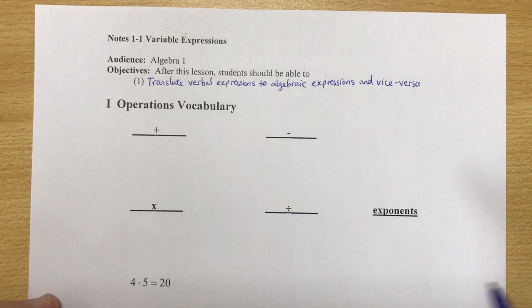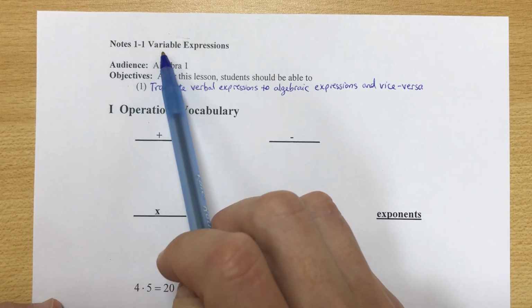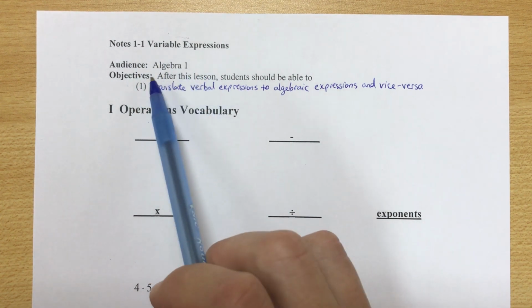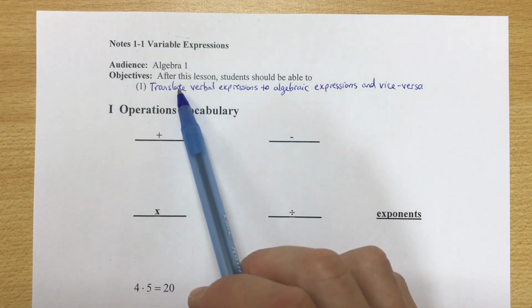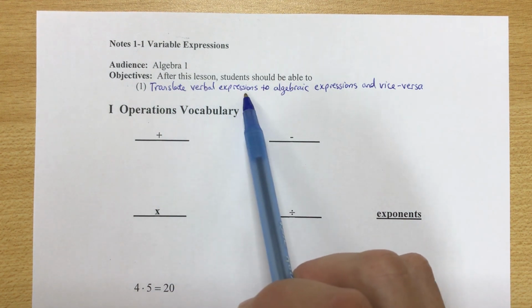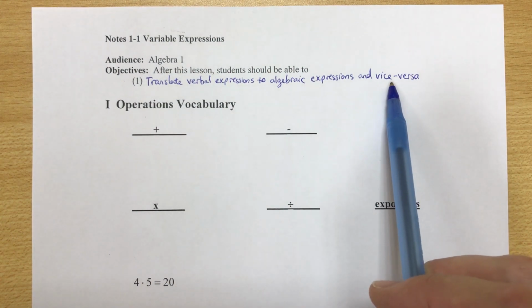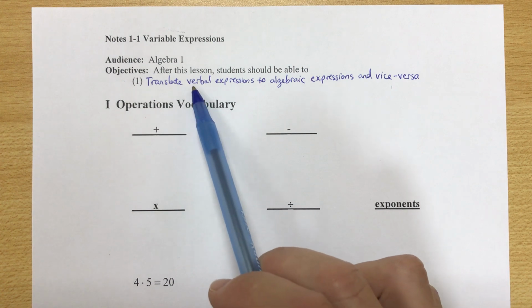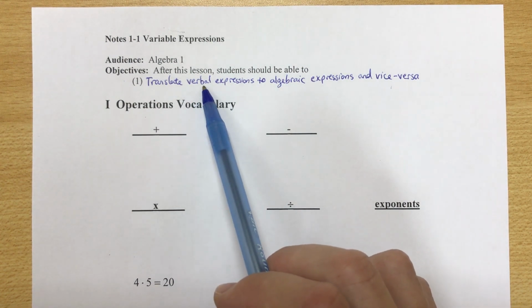Okay, Algebra 1 fans, our topic for today, this is section 1-1, variable expressions. And our objectives, after this lesson, students should be able to translate verbal expressions to algebraic expressions and vice versa, which means that we can switch it. So verbal to algebraic, algebraic to verbal.